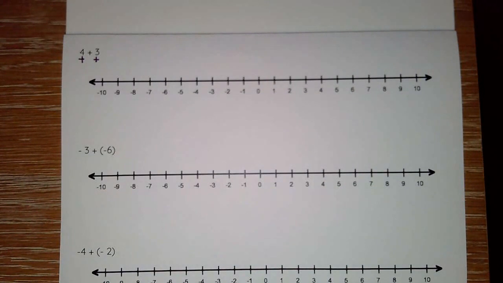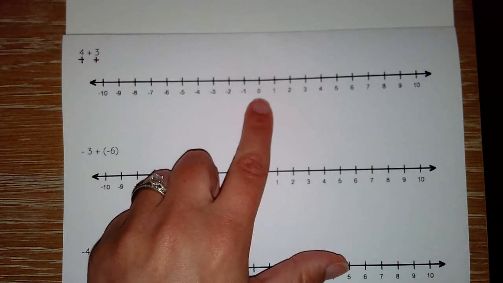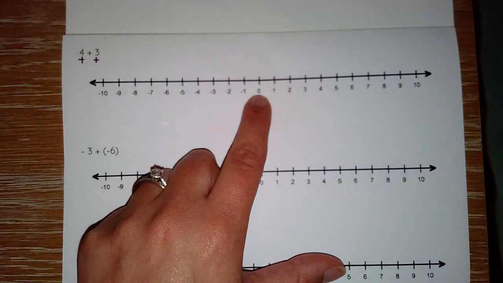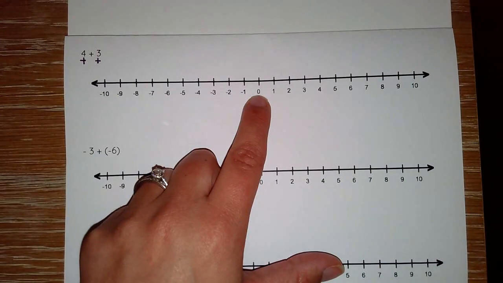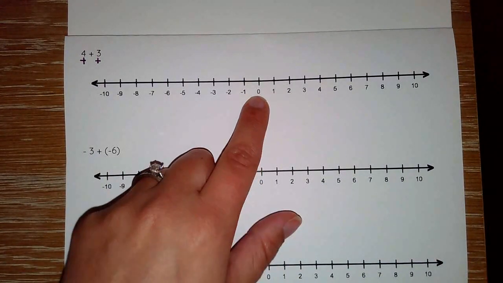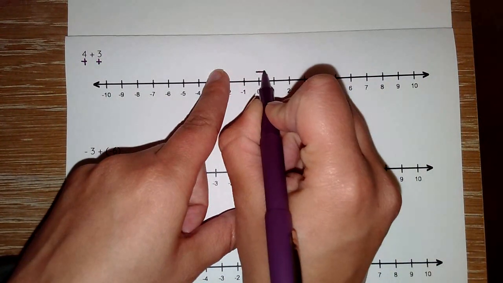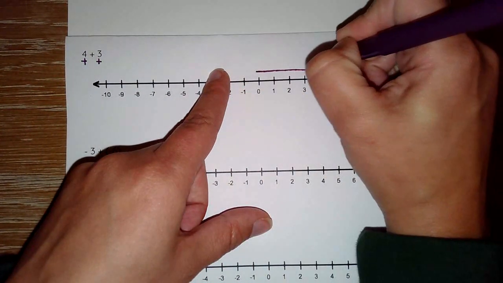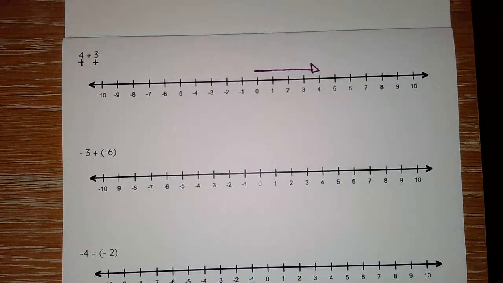I want to go in order, okay? So I like to think about it like a story. For example, I found 4 pencils, okay? So I'm starting at my 0, okay? Always starting at 0, unless otherwise noted. And I found 4 pencils. Now I have 4 pencils.